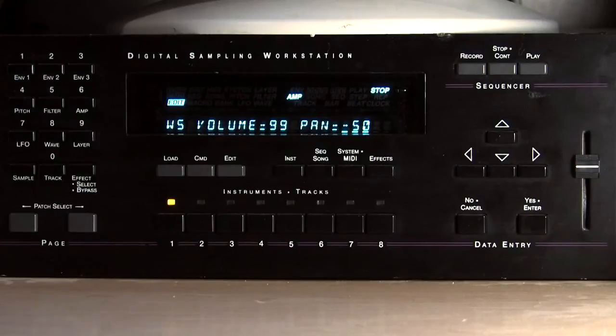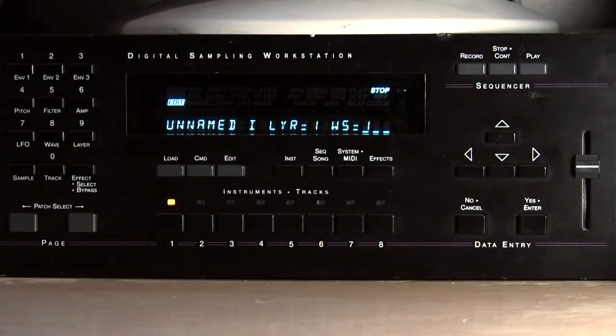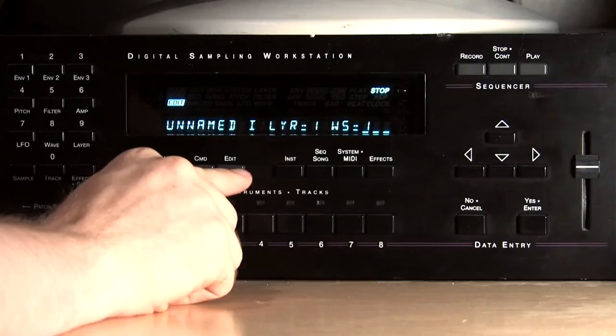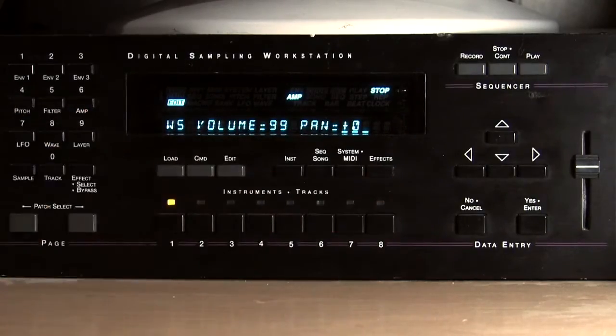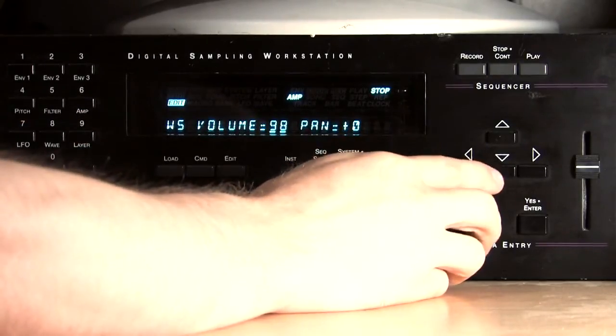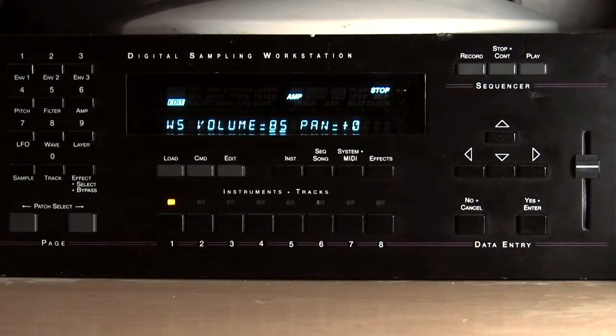Maybe we want to turn that kick down a little bit. So we do edit, play back the kick pad, changes our wave sample to 1. We can do edit, and it already brings you to the amp, but just for future reference, remember edit amp. That's going to bring you there. We can turn down the volume a little bit. We'll do, say, 85 there. So that all sounds pretty good.